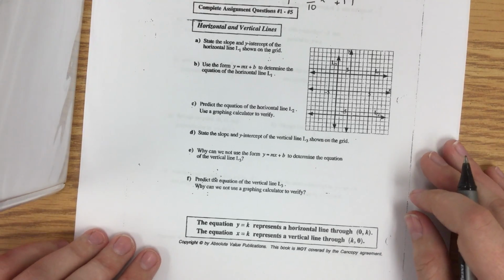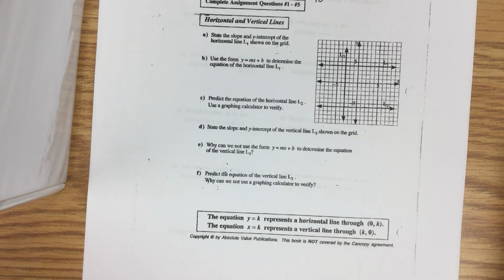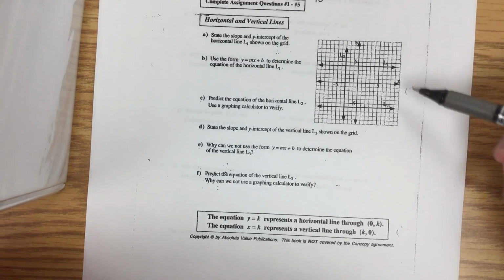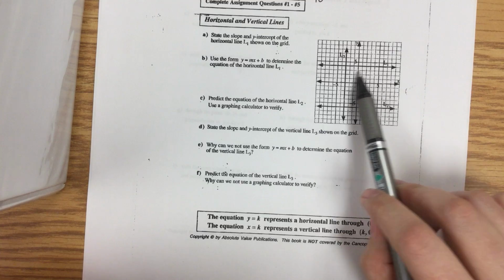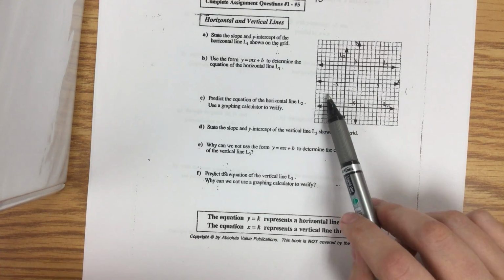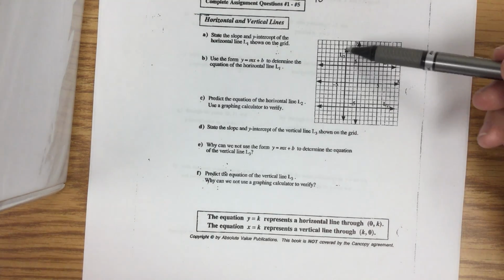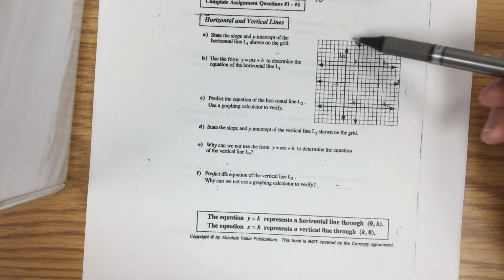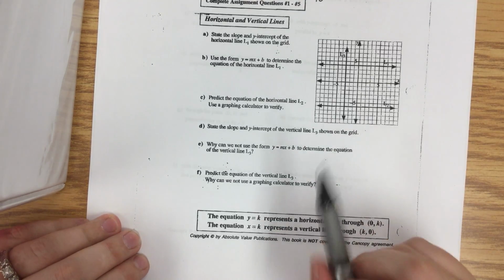Okay, step away from what we would call oblique lines for a second, to horizontal and vertical lines. It's kind of difficult to see on my page here. Hopefully your book's a little clearer. I can see in L1 this horizontal line right here. L2 is the one at the bottom, and then L3 is vertical right here. I ask you to write what the slope and y-intercept are for these lines, L1, L2, L3. So in A, state the slope and y-intercept of the horizontal line L1.